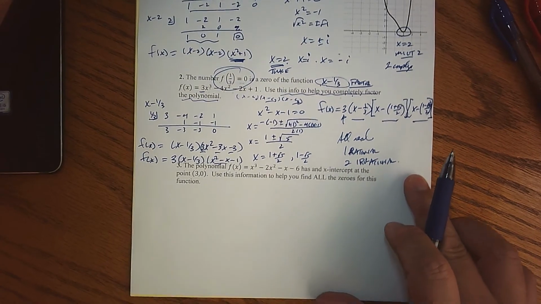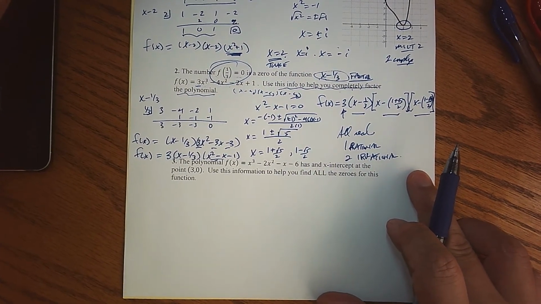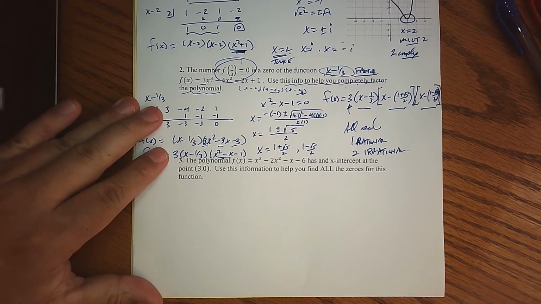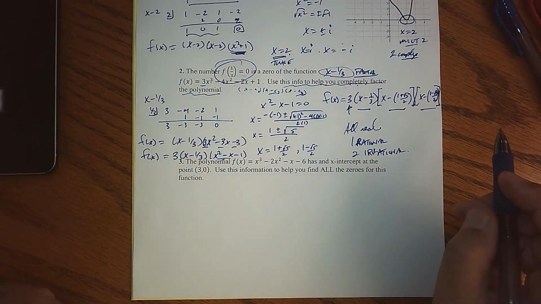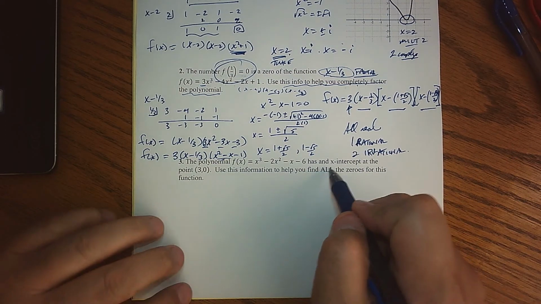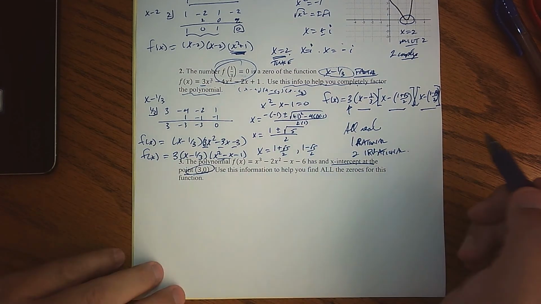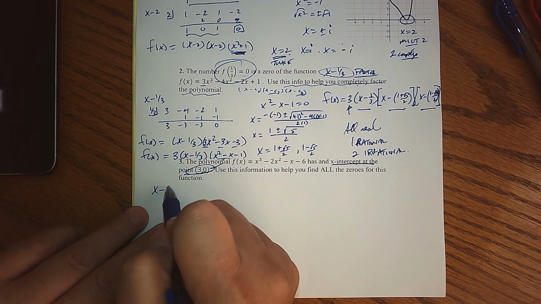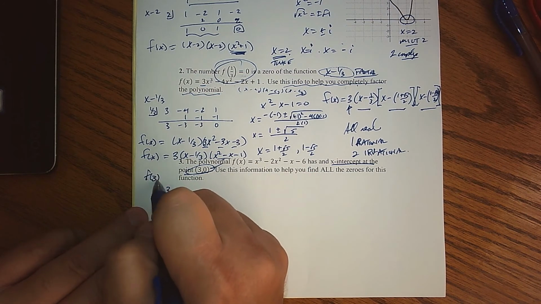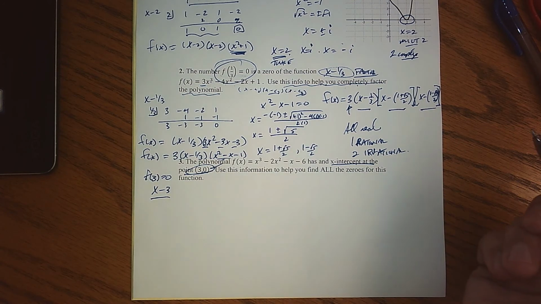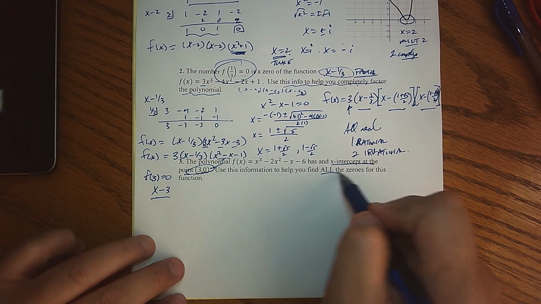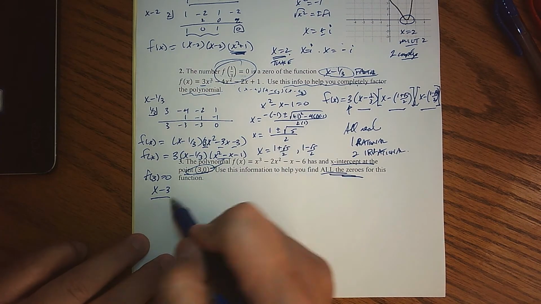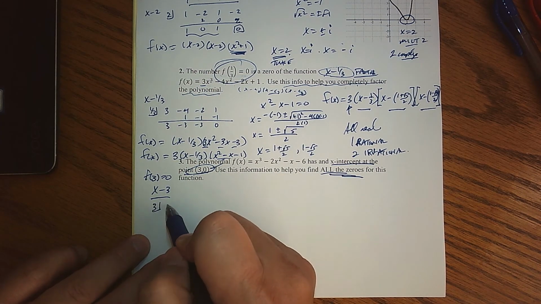In the last one, we were given the polynomial f of x is x cubed minus 2x squared minus x minus 6. And one of the x-intercepts is at the point (3, 0). Right? Well, again, if we have an x-intercept, that means we have a factor. That means we have a zero using our theory. So we're going to begin finding the other zeros, since that's what they want us to do, by dividing by x minus 3. And of course, we're going to do that synthetically.